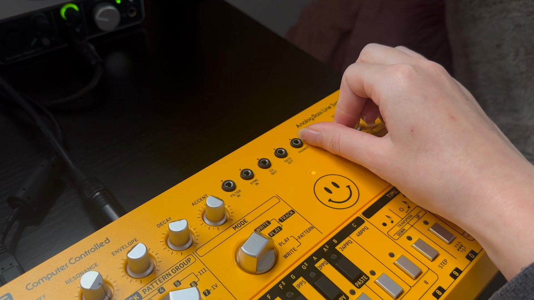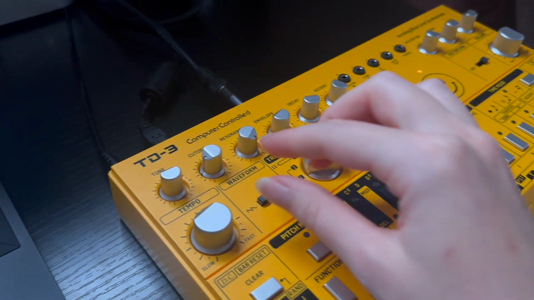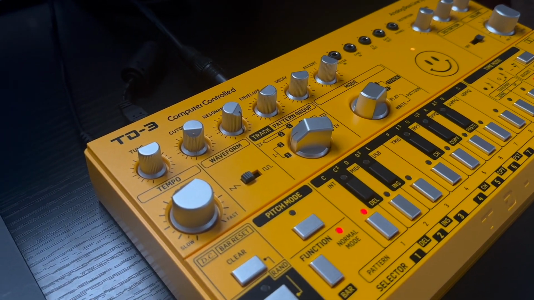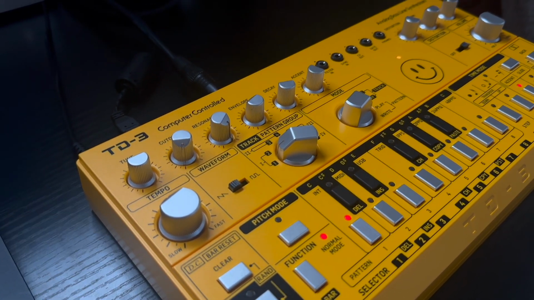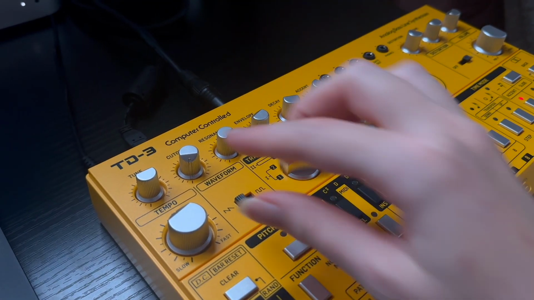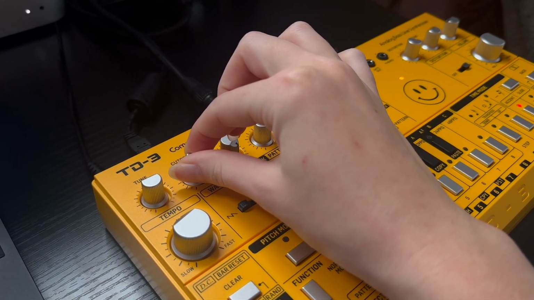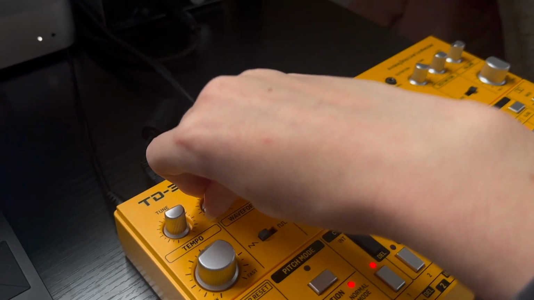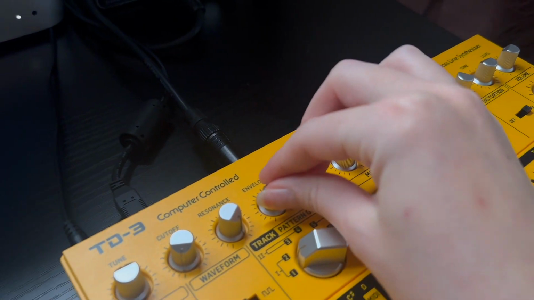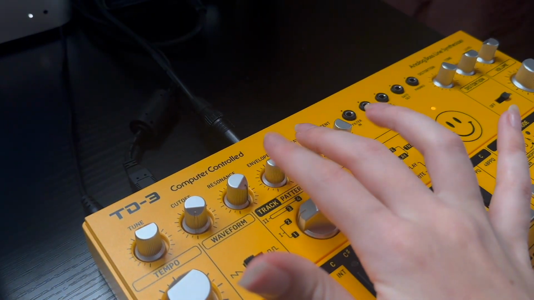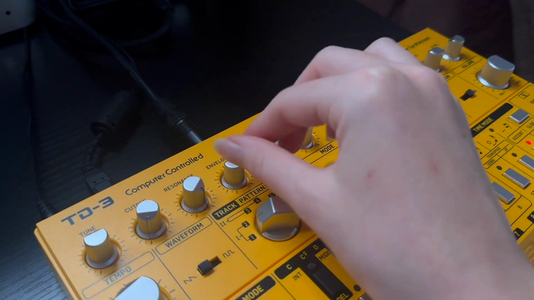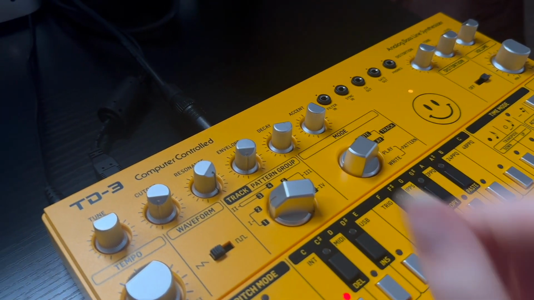So probably here. Now the cutoff is your best friend, that's when you're going to hear those really cool automations, so if we just do that quickly. Envelope, so again these two really you just play around with them until you're comfortable with what you're hearing, so turn it all the way down.